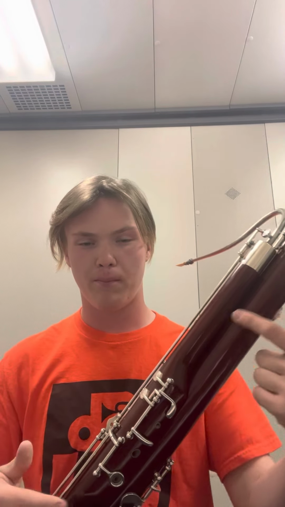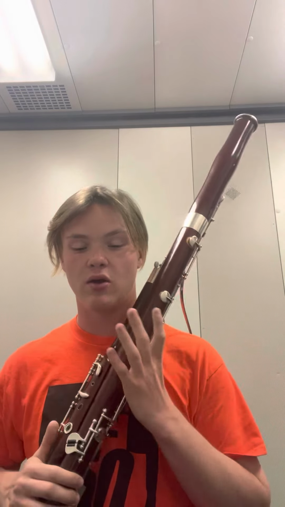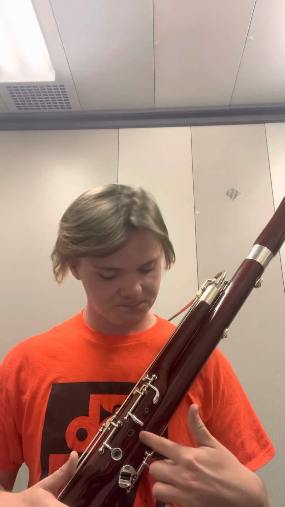The factors that influence the sound and the resonance of the instrument are first the material that the body is made out of. Mine and most professional level bassoons are made out of maple wood, specifically mountain maple. They tend to stay away from the species of maple that makes maple syrup, which is sugar maple. But this does have a very sweet smell, like in the wood.